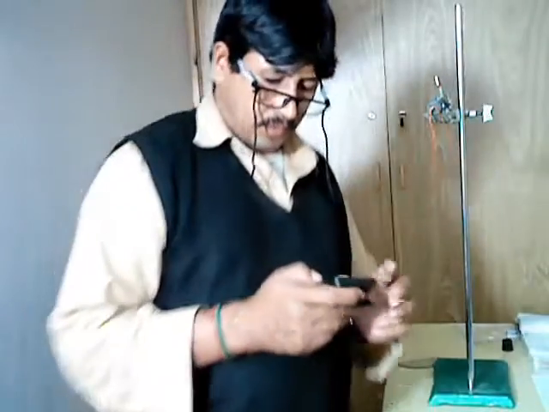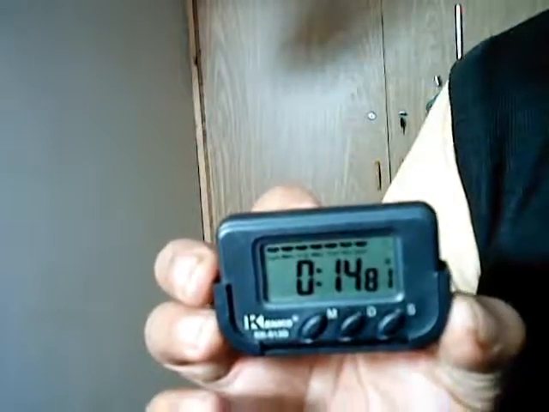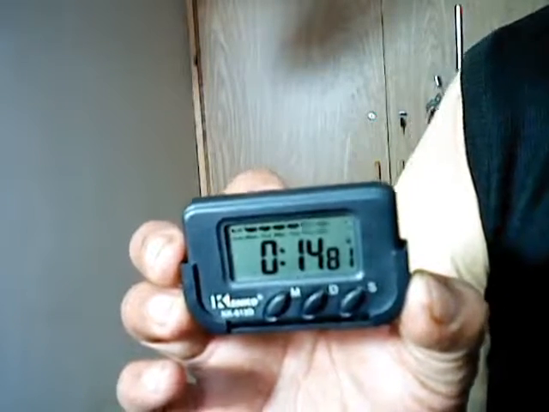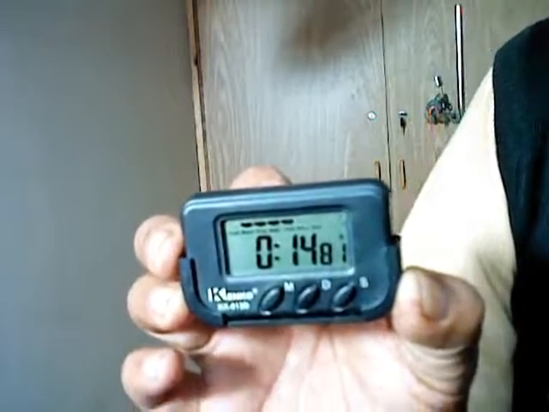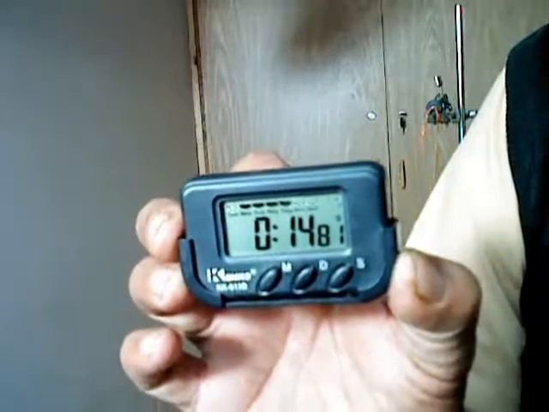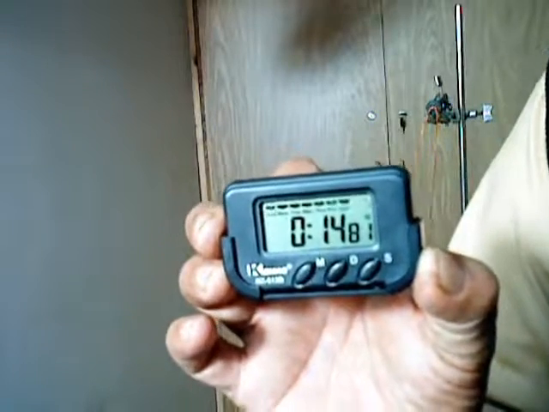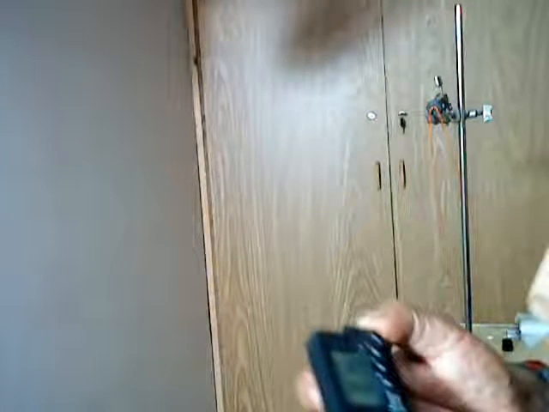Show me the reading. Yes, now it is okay, 14.81. So I will not take the reading of 15.62. I will take the two readings, 14.81 and 14.90, because there was some error in the reading when he took the 15.62. So I just changed it.